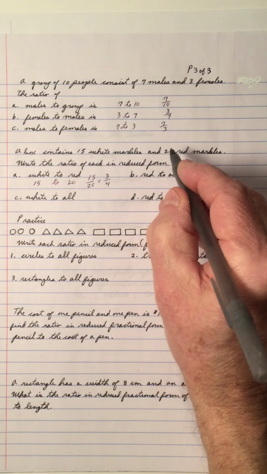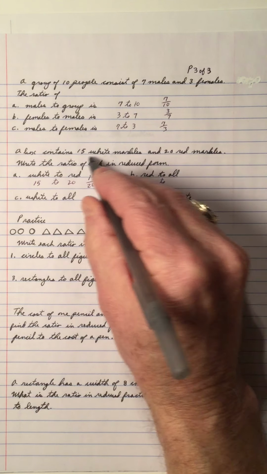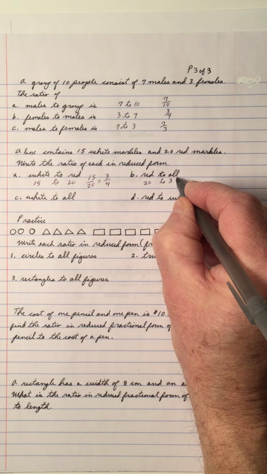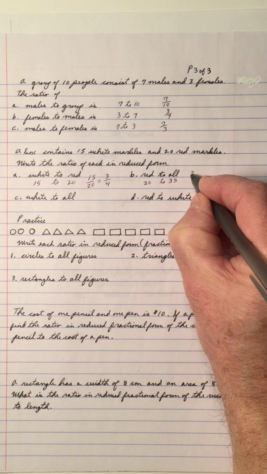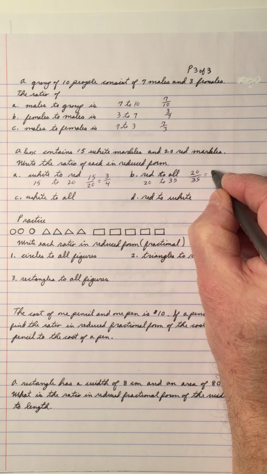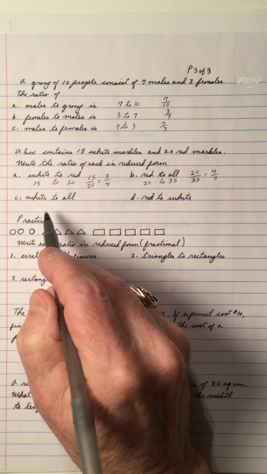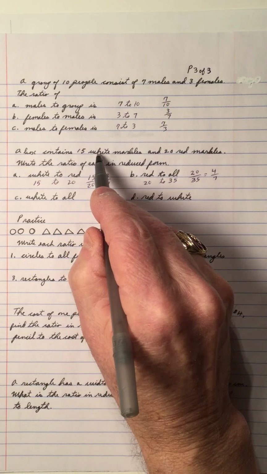Red to all. Red is 20. And to all, that means you add them up, you get 35. So red, 20 over 35. And the GCF is 5. 5 into 20 goes 4. 5 into 35 goes 7. White to all. White is 15.